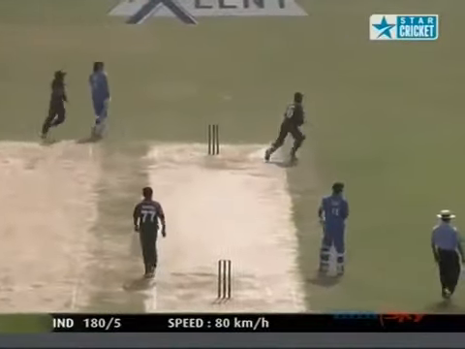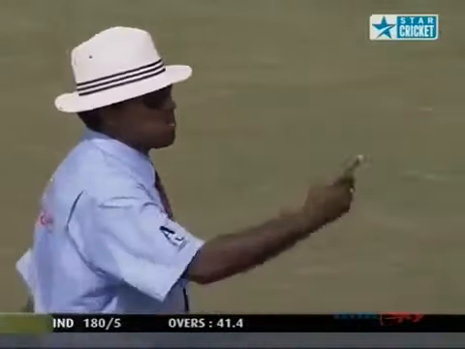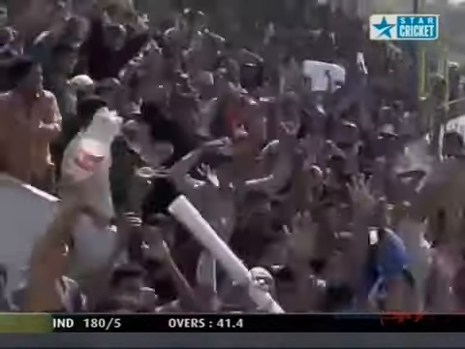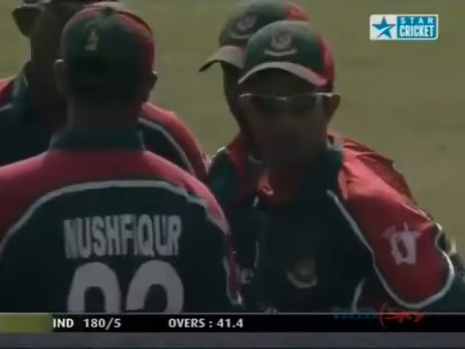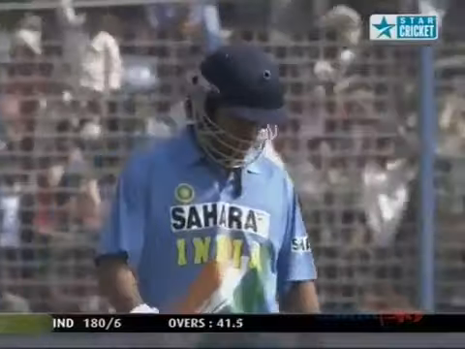He's sent back. The bails are off again. The third umpire has been called for. The Bangladesh fielders are celebrating. In fact, he's not even asked for the third umpire, has he? He's given him out. 2 wickets in 2 balls. And Dhoni departs first ball.